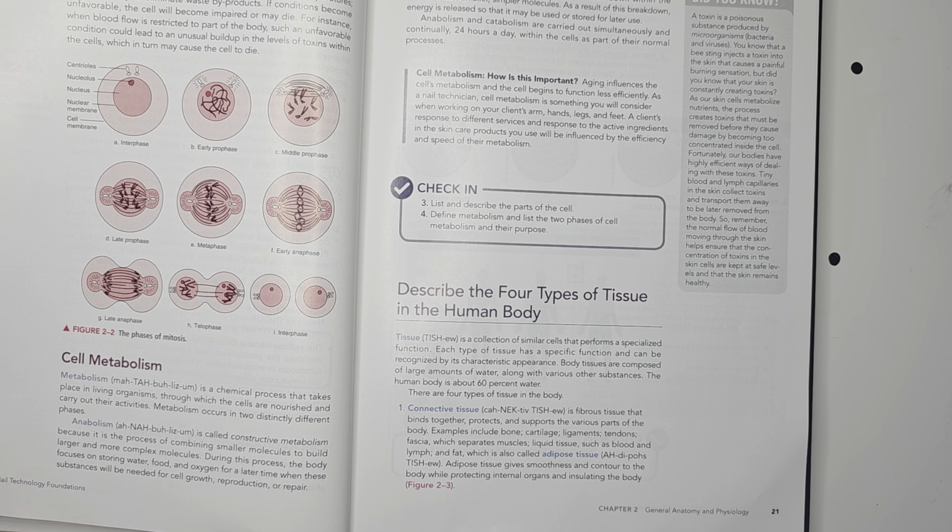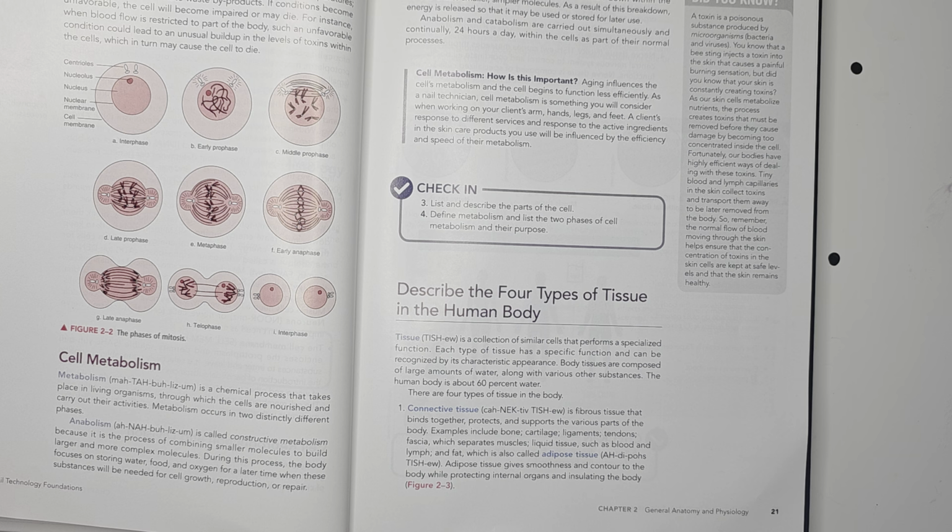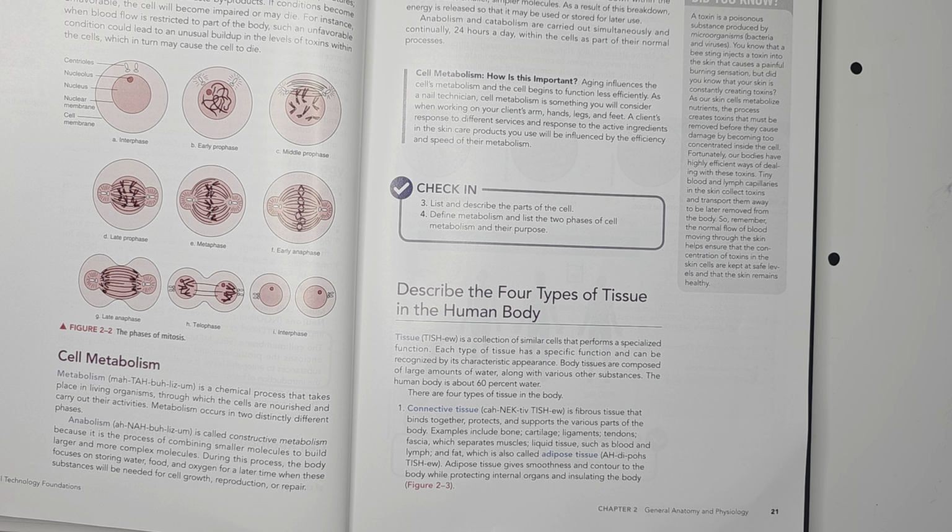Cell metabolism. Metabolism is a chemical process that takes place in living organisms, through which the cells are nourished and carry out their activities. Metabolism occurs in two distinctively different phases. Anabolism is called constructive metabolism because it is the process of combining several molecules to build larger and more complex molecules. During this process, the body focuses on storing water, food, and oxygen for a later time when these substances will be needed for cell growth, reproduction, or repair.